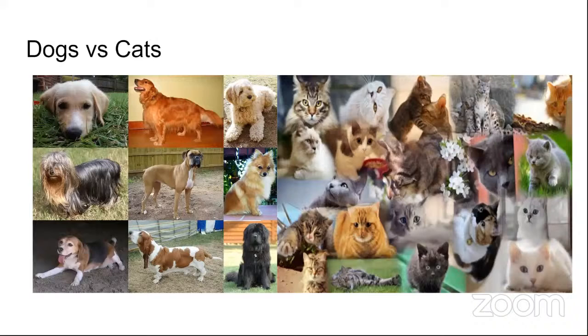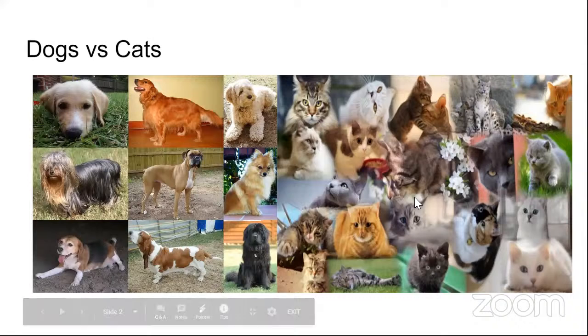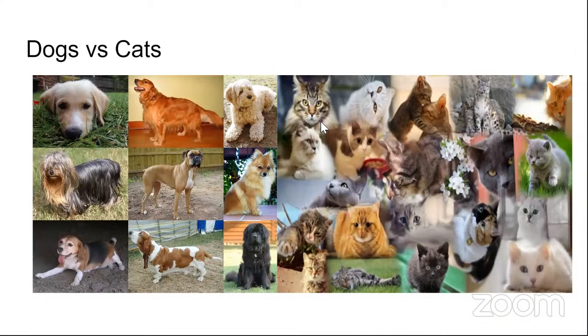So here what you can see is the basics of dog versus cat. You can see there are many pictures of dogs here, and here you can see there are many images of cats. Let's take the example of the difference between cats and dogs. For humans, it is a very easy task to tell the difference between cats and dogs. Even a child knows the basic difference between them.